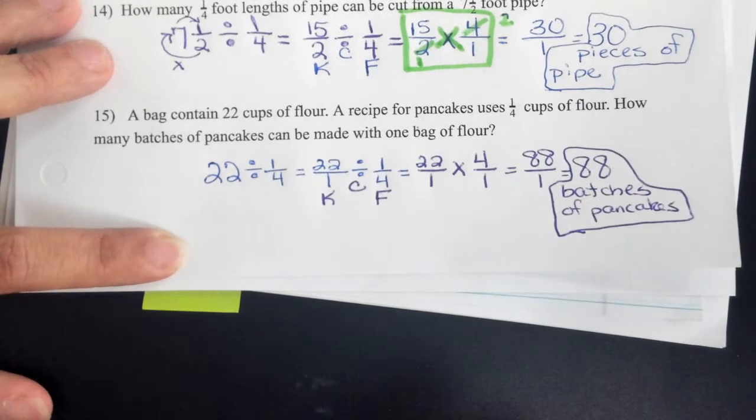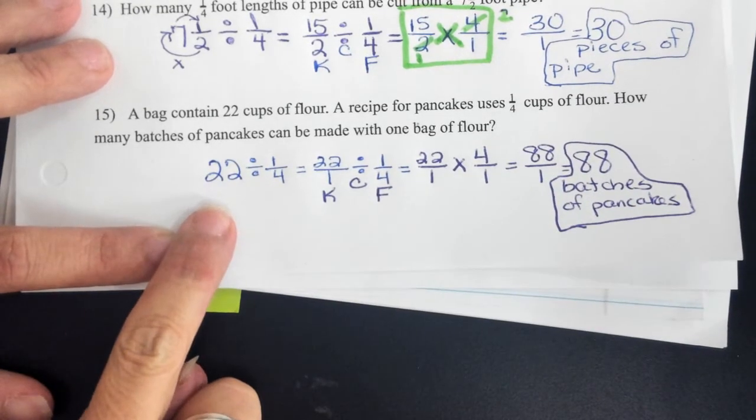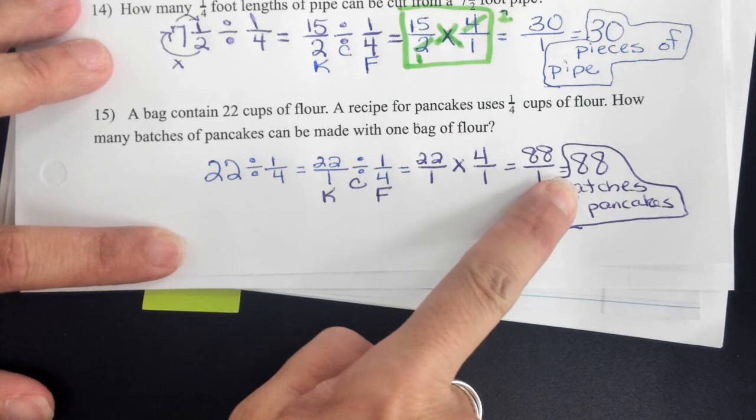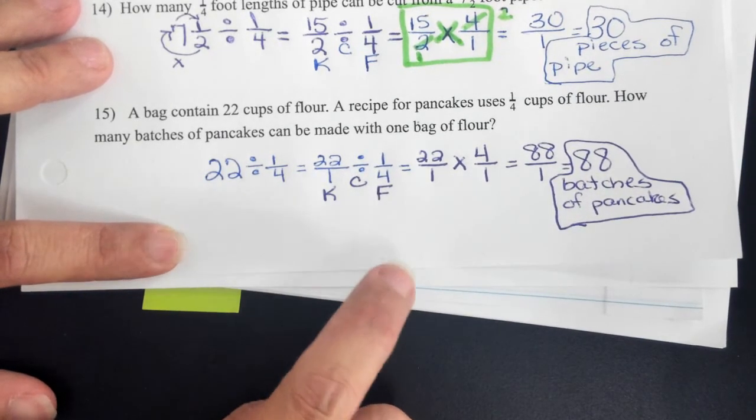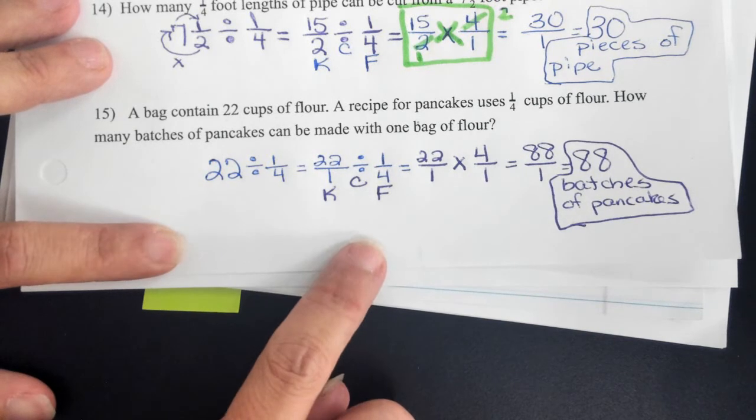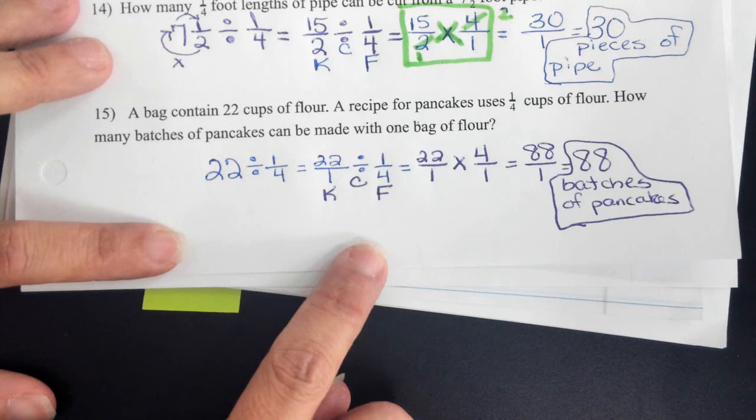Kind of odd because you started with a 22 and you get bigger numbers. That's the way the fraction and decimal world works. Okay. Are we good so far? Yes, ma'am. Okay. So, let's do this. It will be kind of weird.